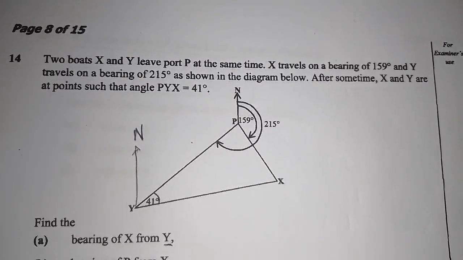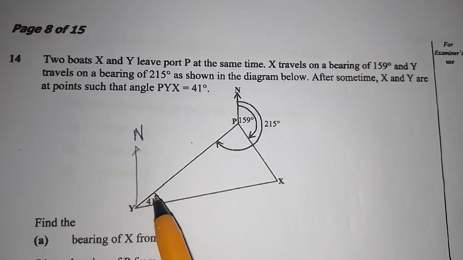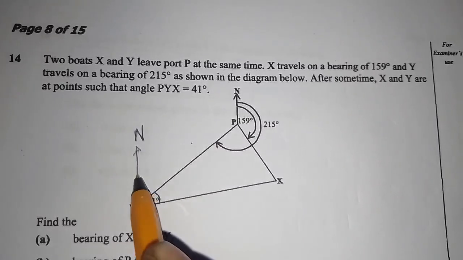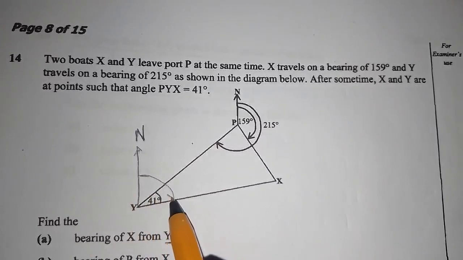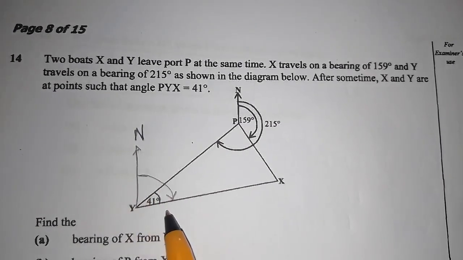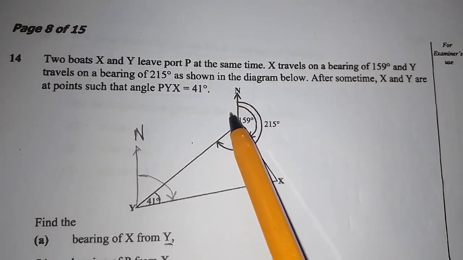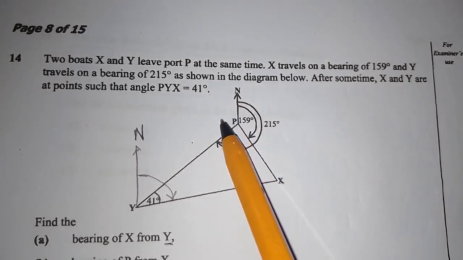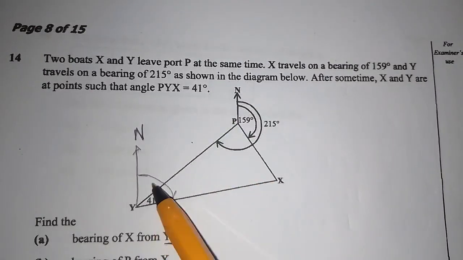Then what do we want to find? The bearing of X from Y. The bearings move in a clockwise direction. So here, this is Y until you meet X here. This is what you want to find, from here to there. How can you find that one? You are going to find the angle which is here. Once you find that angle, you know that these two angles should add up to 180.